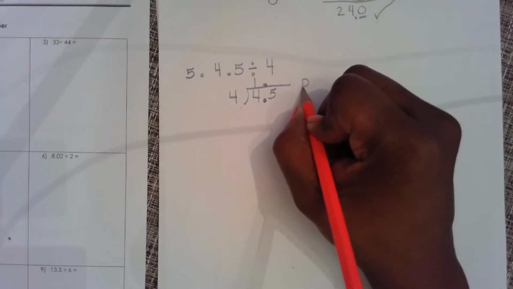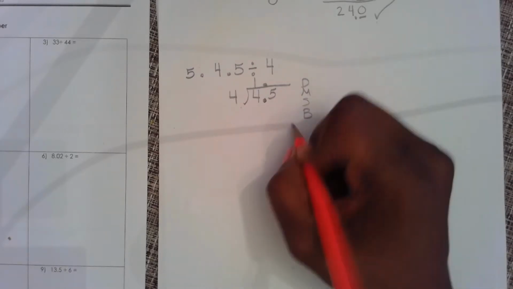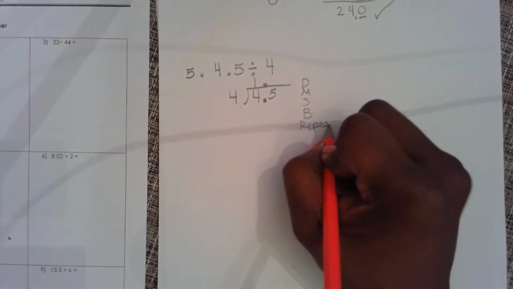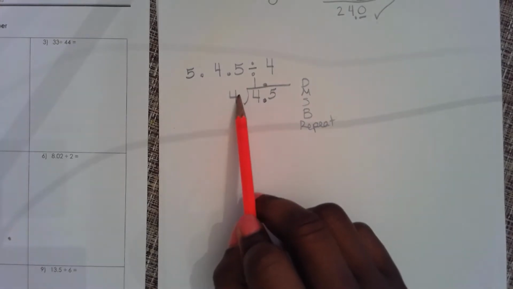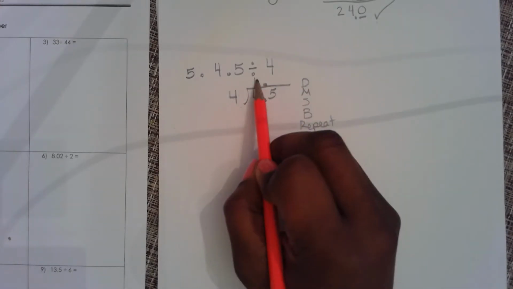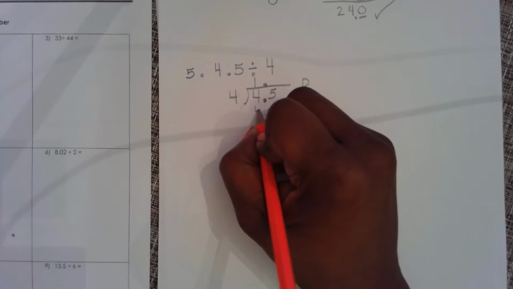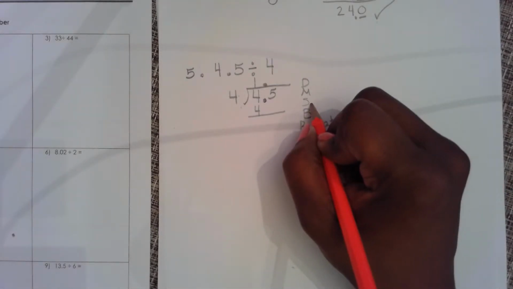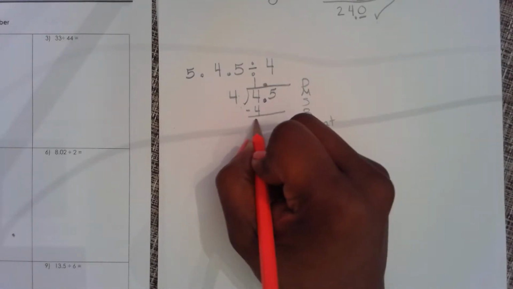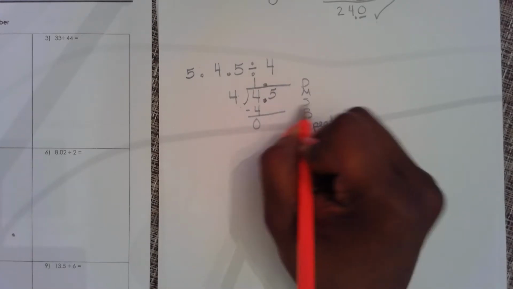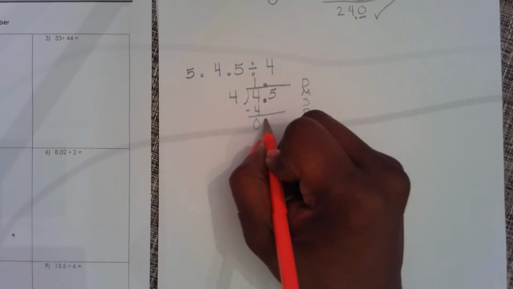Let me put my steps out here. So I've divided. Now it's time to multiply. Well, 1 times 4 is 4. Now I'm at subtract. 4 minus 4 is 0. Now I'm at the B, bring down. So I bring down my 5.